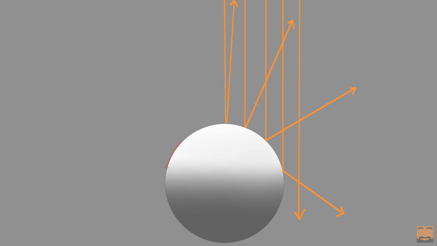Because as this curve turns away from the light source, less and less of it is seen until you get to the point where none of it is bouncing back at all because it's blocked by the sphere itself. So you end up with a terminator that comes across, something like this. Make this a little bit bigger. But you guys kind of get the idea.